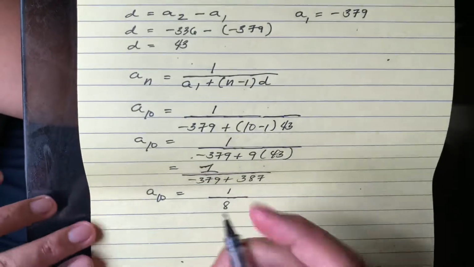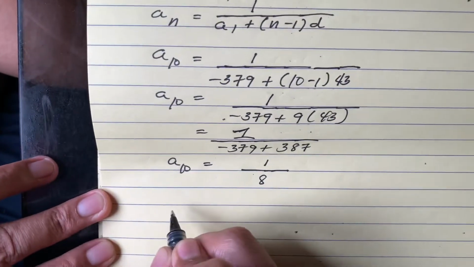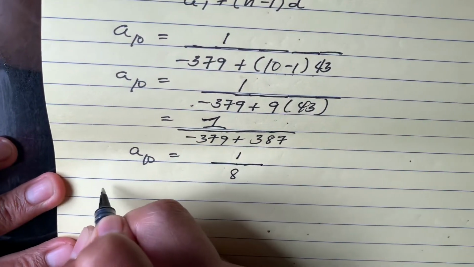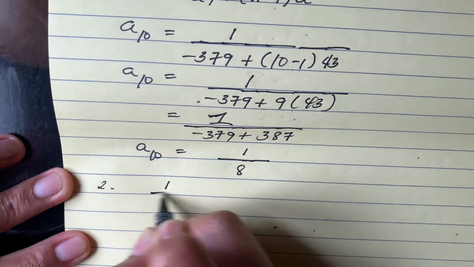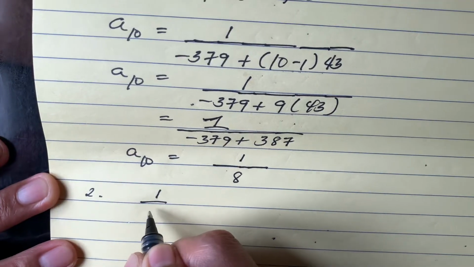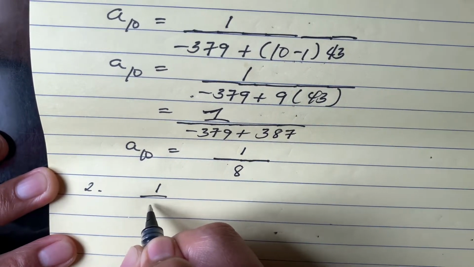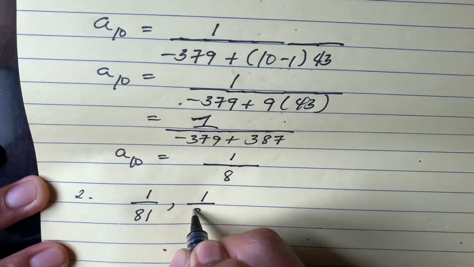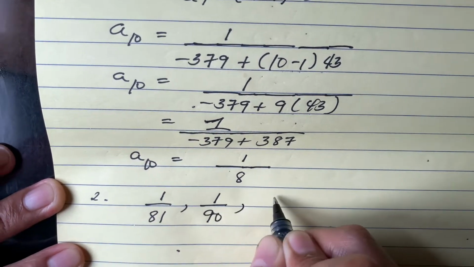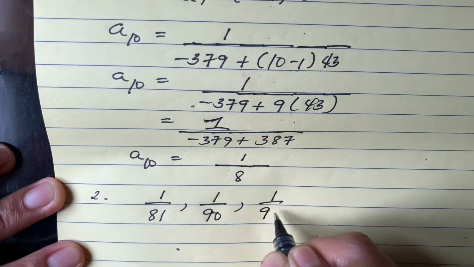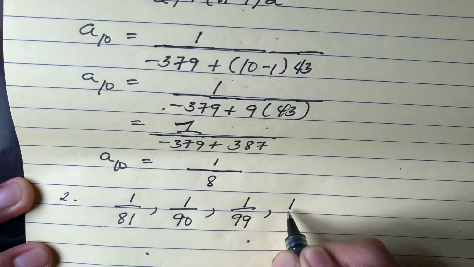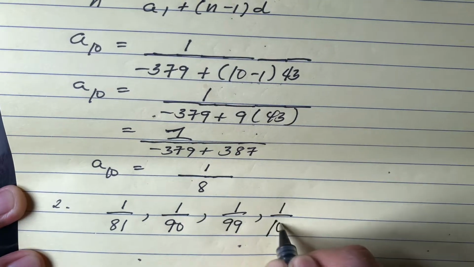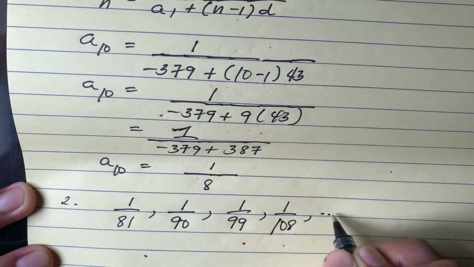Okay, let's have another example. Let's say we have 1 all over 81, 1 all over 90, 1 all over 99, 1 all over 108, and so on and so forth.